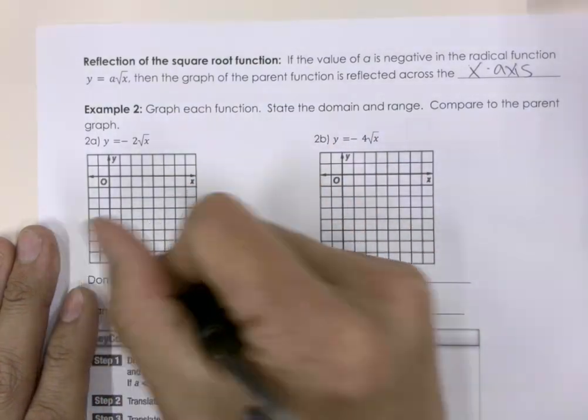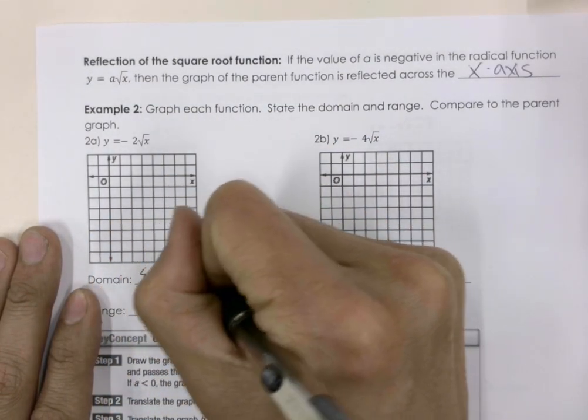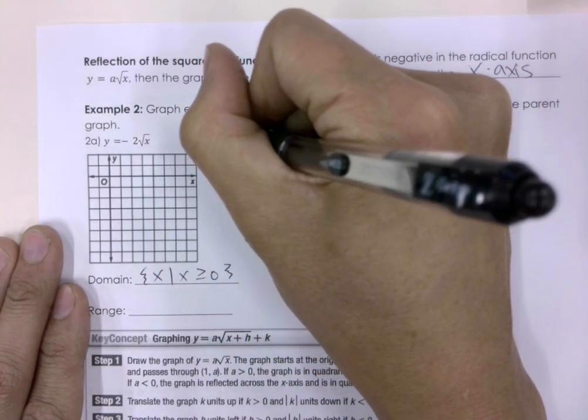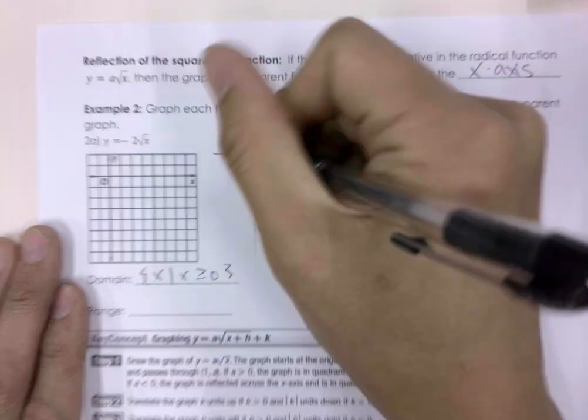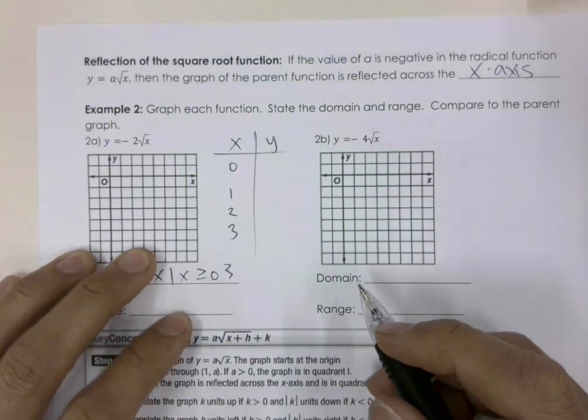All right. So let's start with our domain. It is going to be all x, such that x is greater than or equal to 0. And so we could start off our t-chart. So we got x and our y. Our x, we're going to do 0, 1, 2, 3. We can possibly do a 4.